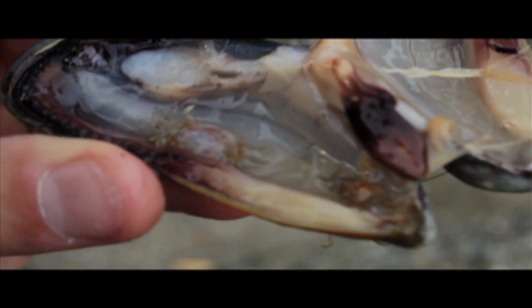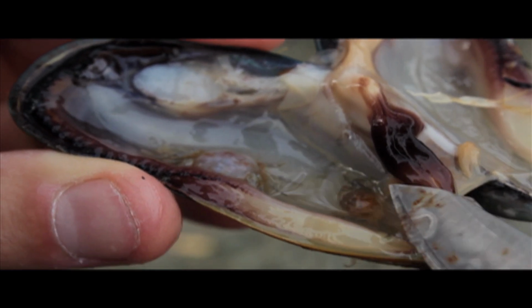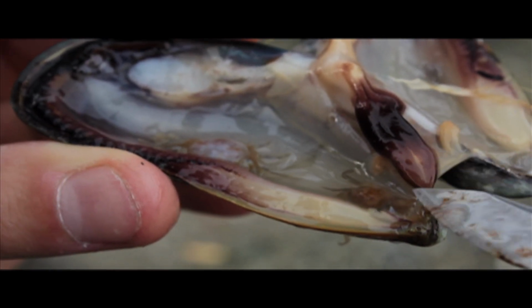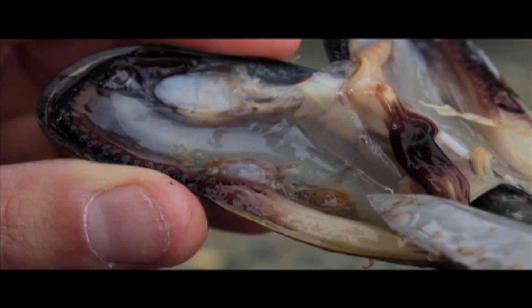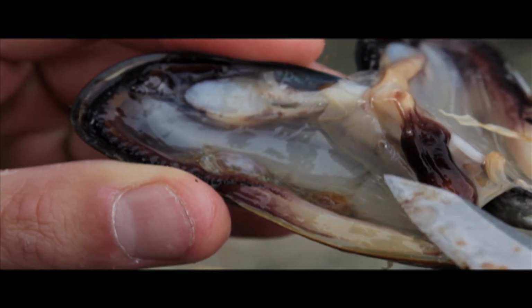The female will never leave the mussel. She's a permanent host once she settles in there as larvae and grows up. And the male you see down here at the end, he's smaller and more dorsal-ventrally flattened, because he'll actually come out and find the female when it's time to mate.